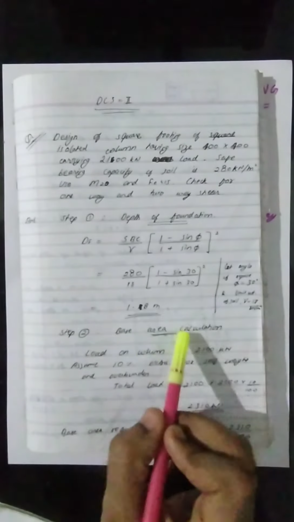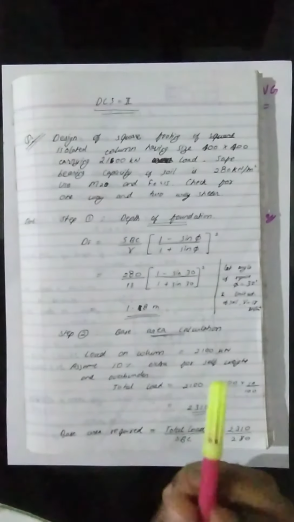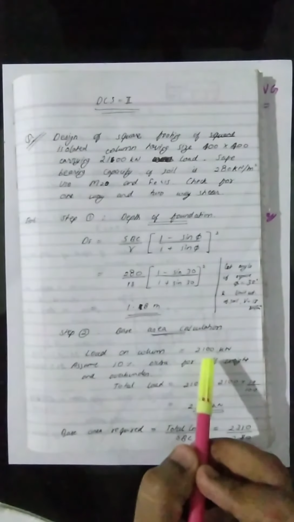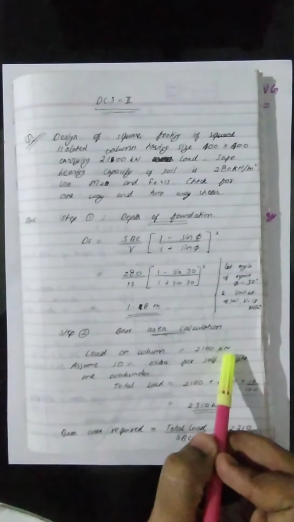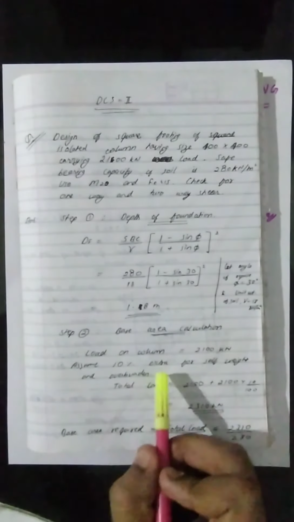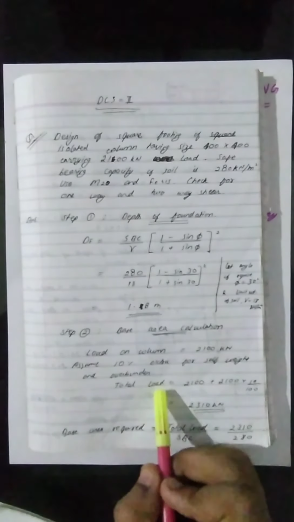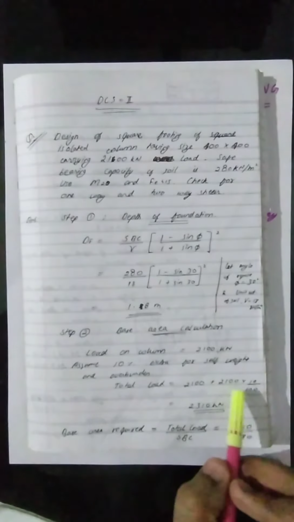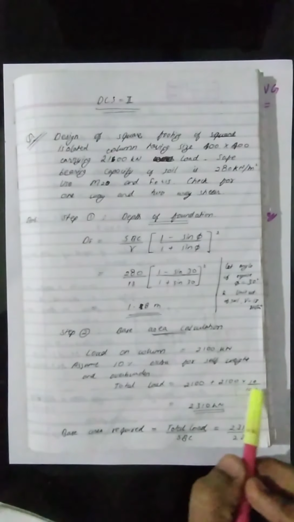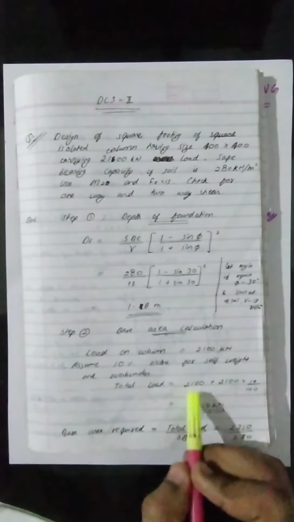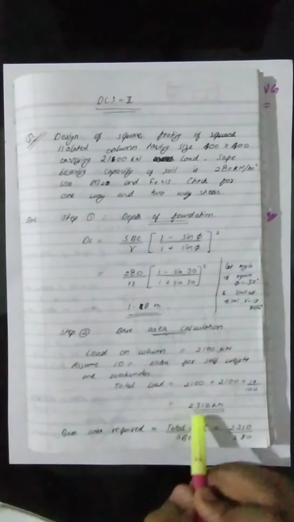Step 2 is base area calculation. So in the question, the load on column is given as 2100 kilonewton. Assume 10% extra for self weight and overburden. Total load becomes 2100 plus 2100 into 10 by 100, that is 210. We have to add both of them, we will get 2310 kilonewton.